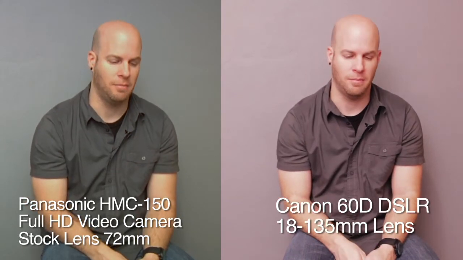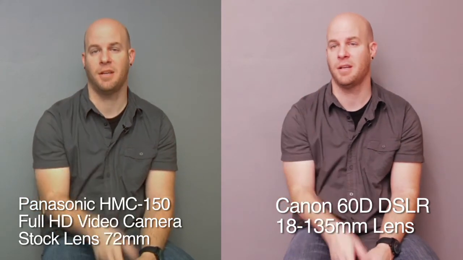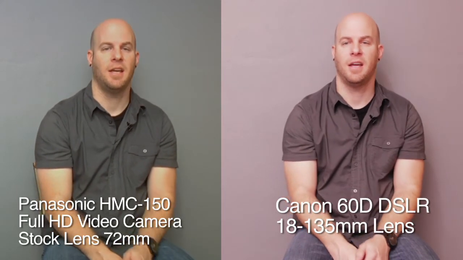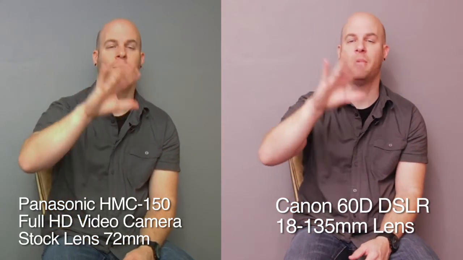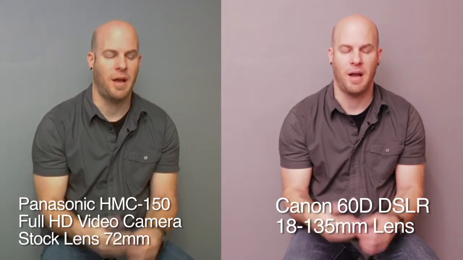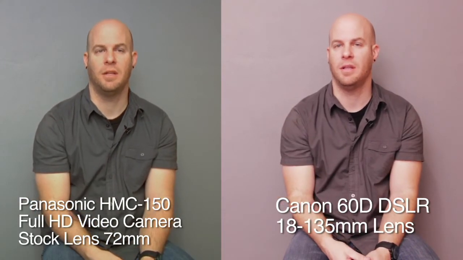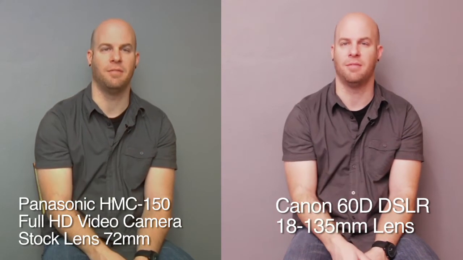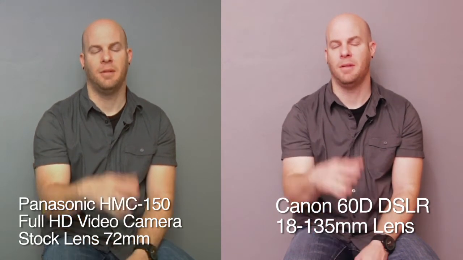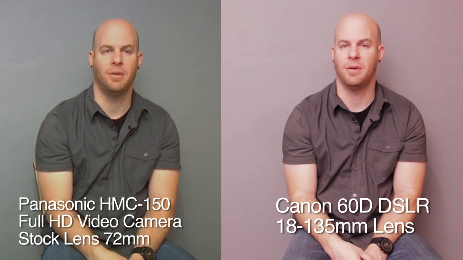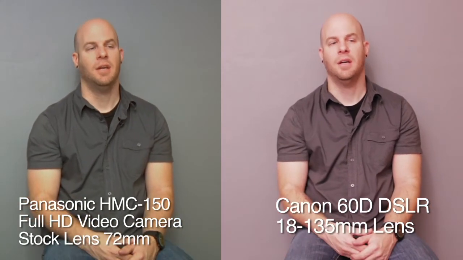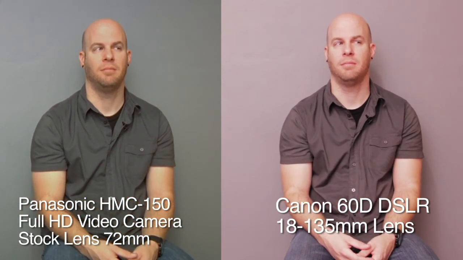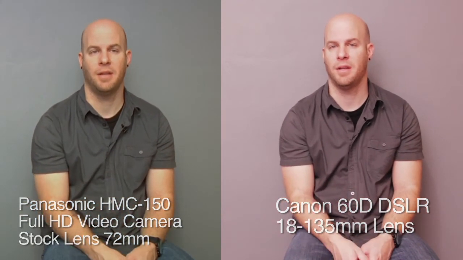So that's the difference between my Panasonic HMC 150 and my Canon 60D, and I'm sure there are a number of other differences, but I was really just going to show you what the look is like. The differences in the look itself. Maybe further down the road in a video we'll get into the menu settings and the capabilities and the things you can and can't control, that kind of thing.